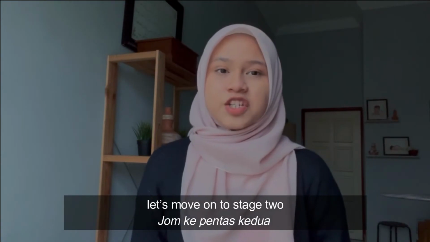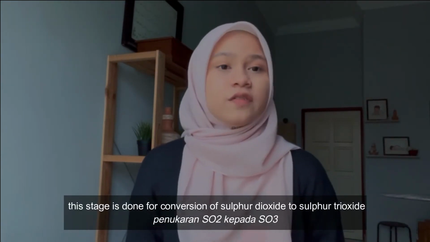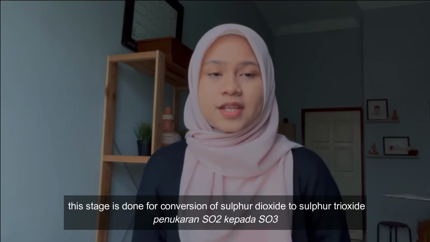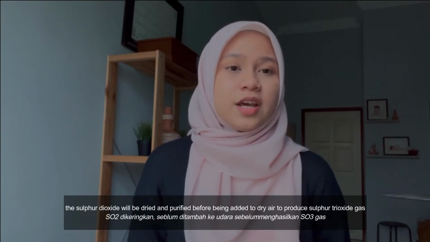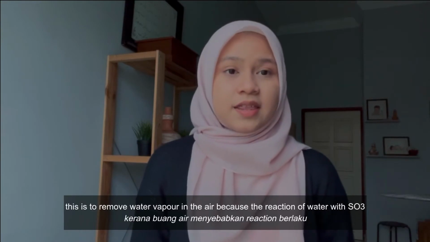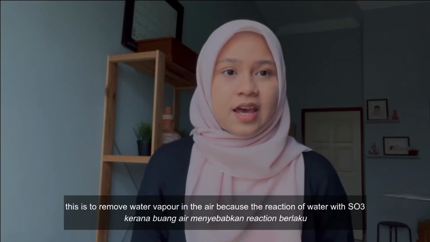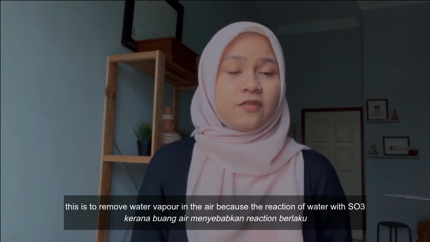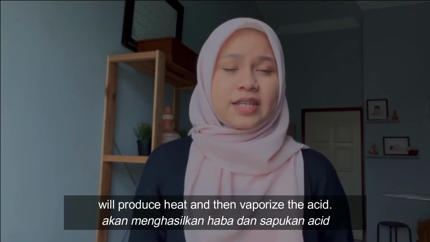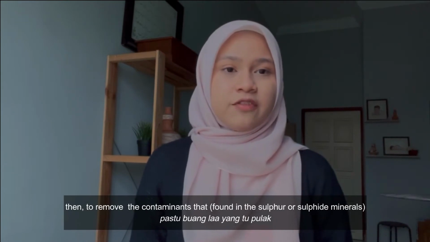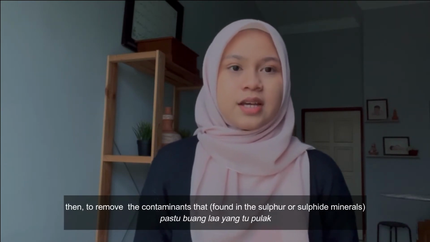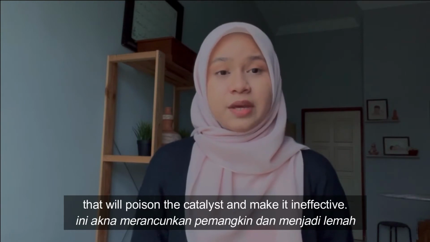Let's move on to stage 2. This stage is the conversion of sulfur dioxide to sulfur trioxide. The sulfur dioxide will be dried and purified before being added to dry air to produce sulfur trioxide gas. This is to remove water vapor in the air, because the reaction of water with sulfur trioxide will produce heat and then vaporize the acid. Then, we also remove the contaminants found in sulfide minerals that would poison the catalyst and make it ineffective.